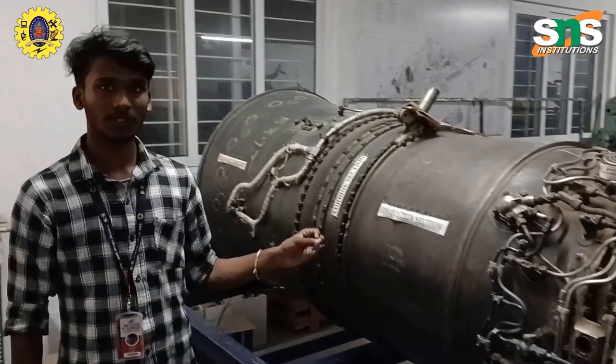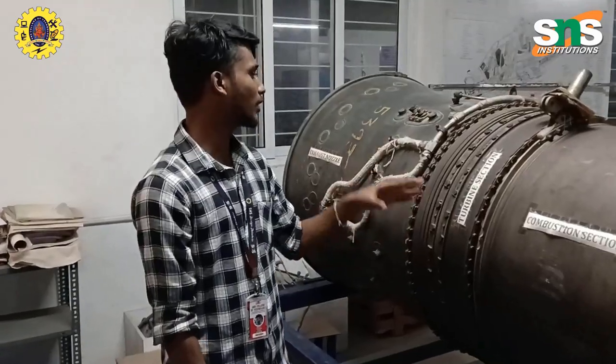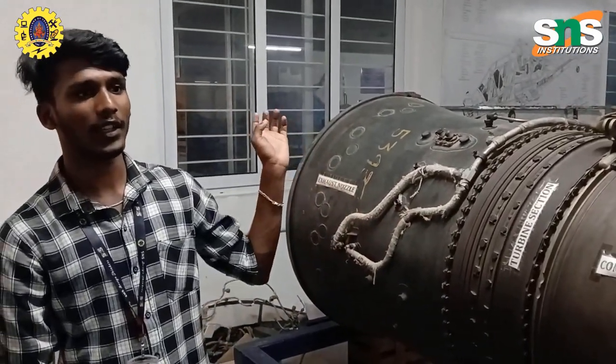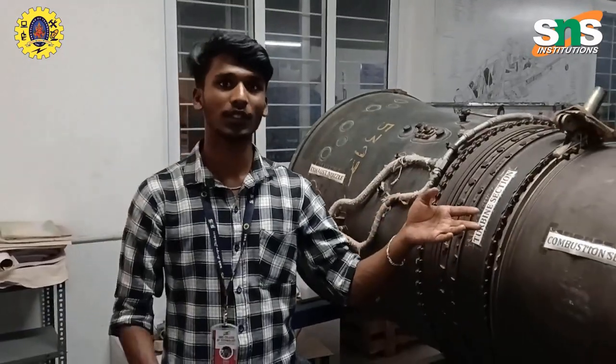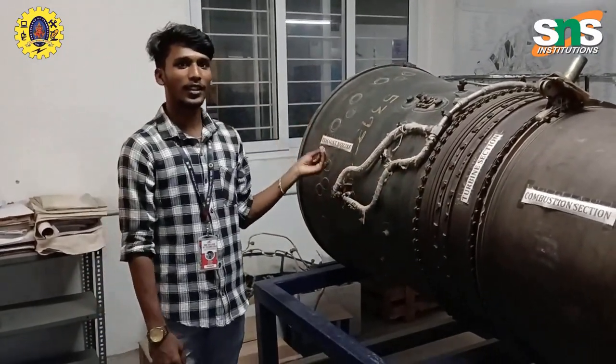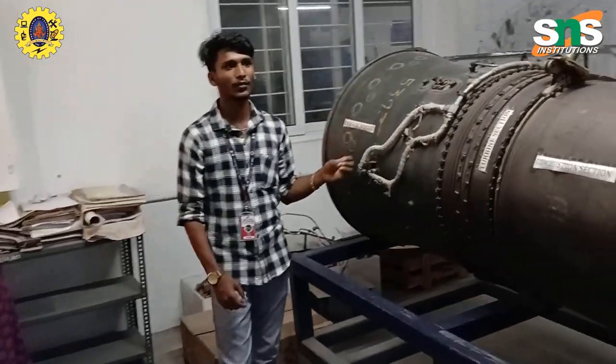Due to this, the pressure reduces and the velocity increases, which is transferred to the turbines, and the turbines spin, which generates the energy for the compression blades to spin. And then it passes through the exhaust. In the exhaust, it creates the thrust, the forward motion.